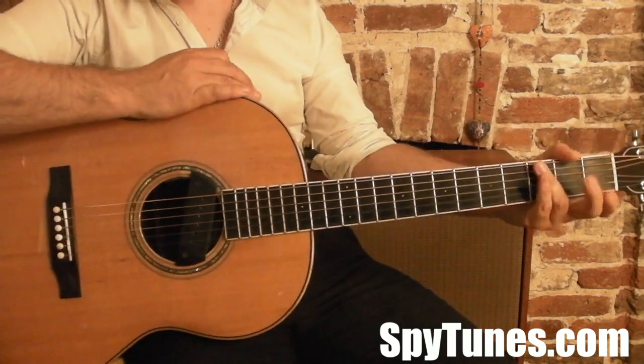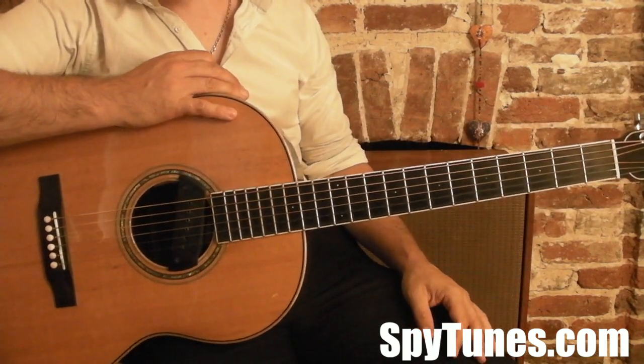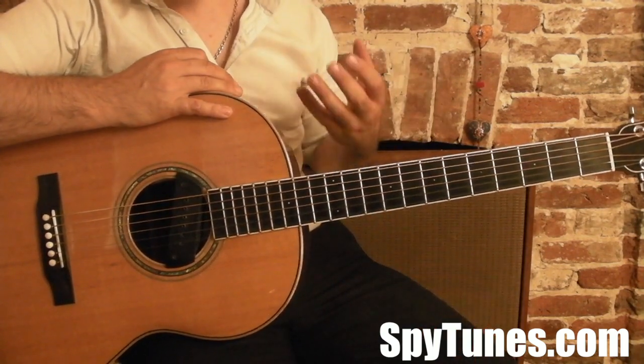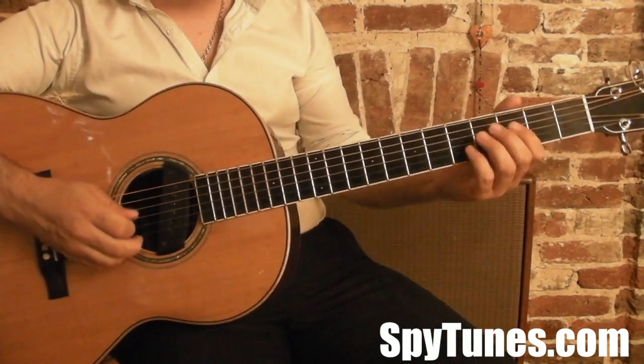So all those chords are from the same key, C major, but I think different intervals when I hit the different chords.